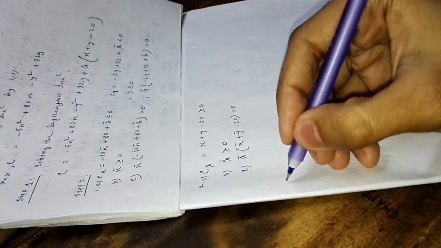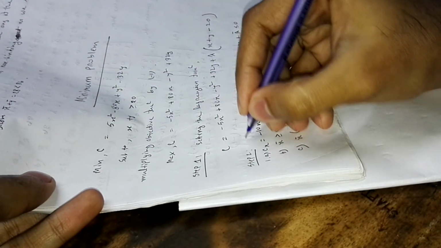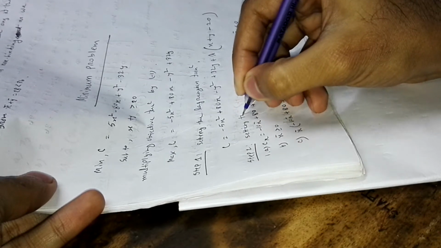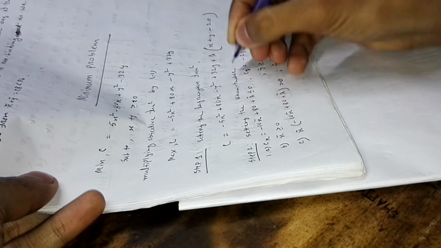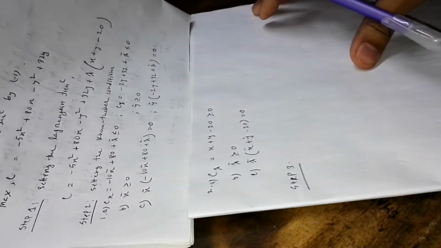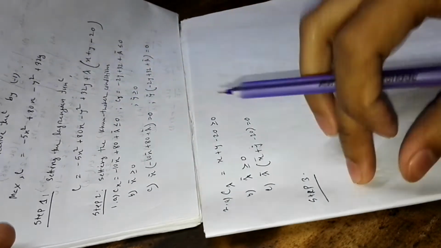So step 3. Step 3, I didn't mention this. These are actually our Kuhn-Tucker condition. So we could write it here, stating the Kuhn-Tucker condition. You can write it here, okay, like this. All right. So we have to check this Kuhn-Tucker condition in step 3.